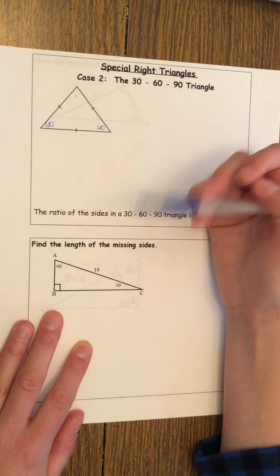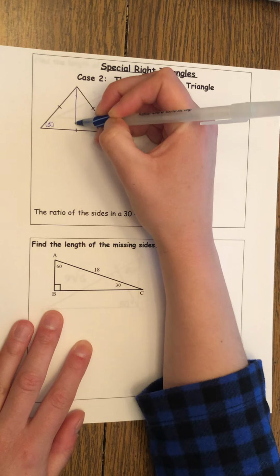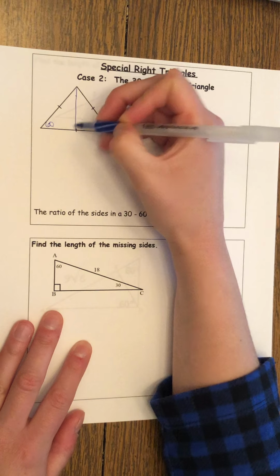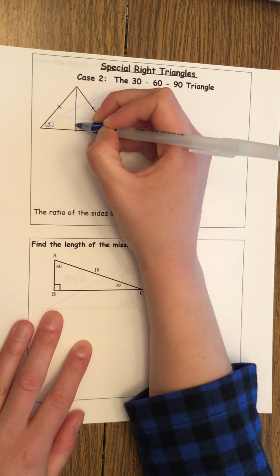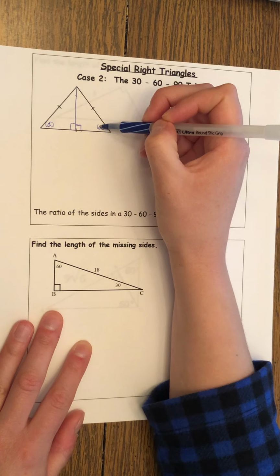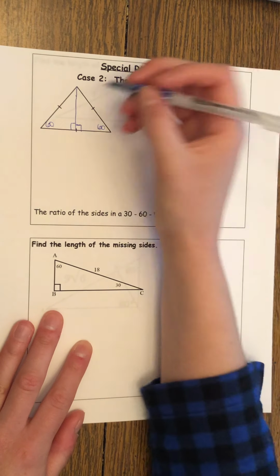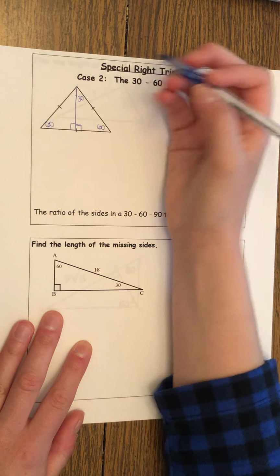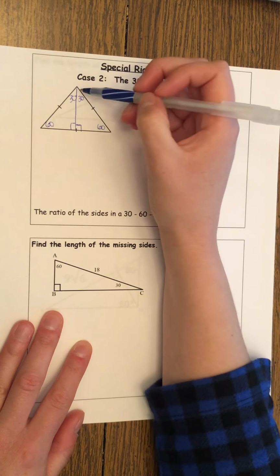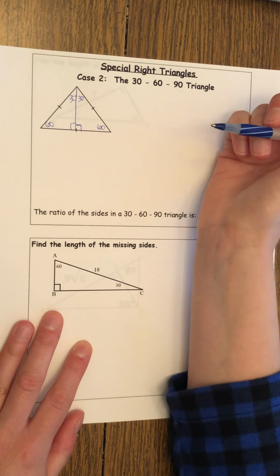So in order to start building a 30, 60, 90, I'm gonna add a segment to this, and I'm gonna drop an altitude, which means that it's gonna form a right angle with this other third side. So I have a 60-degree angle, a 90-degree angle, and using triangle sum theorem, these angles up top would be 30. And if you add them together, you get 60, which gives you the original angle in the equilateral triangle.